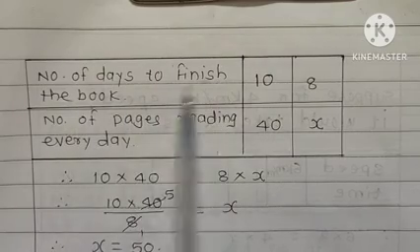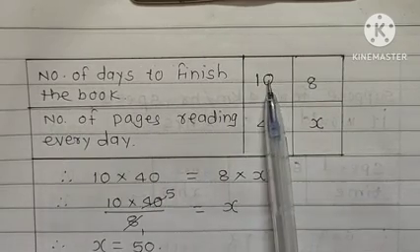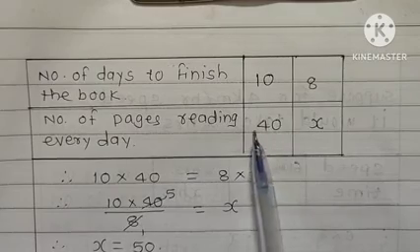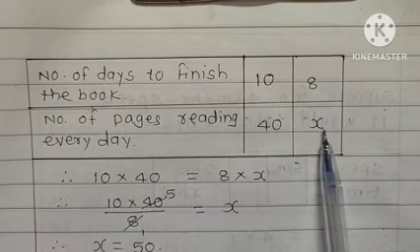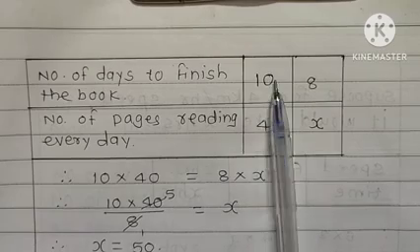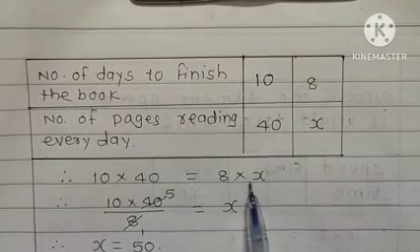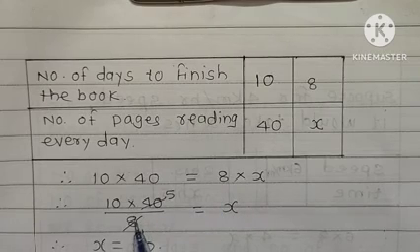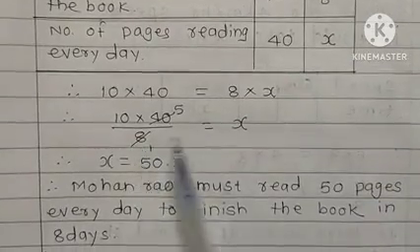Number of days to finish the book and number of pages read every day. Number of days 10 and number of pages read every day 40. Then number of days 8 and number of pages read every day X. 10 into 40 is equal to 8 into X. So, taking this 8 in the denominator, you will get 10 into 40 upon 8 is equal to X.